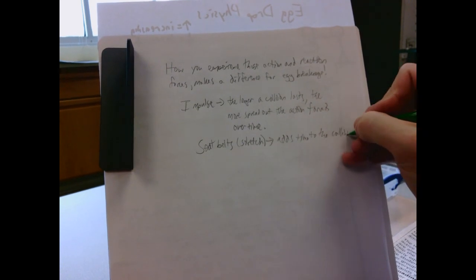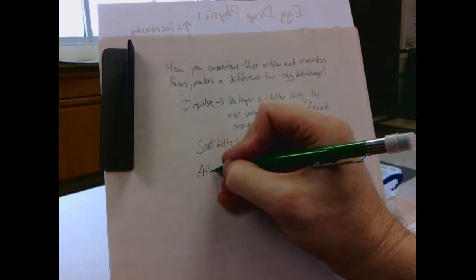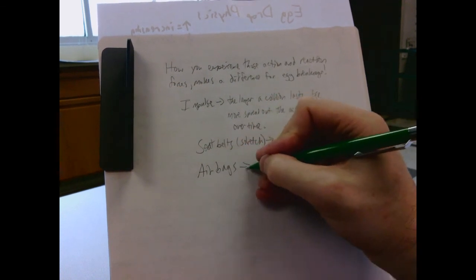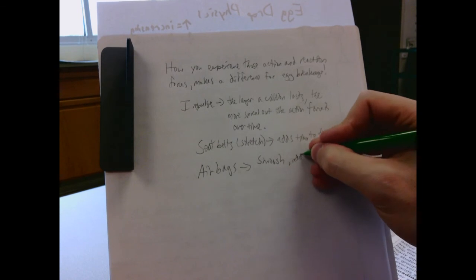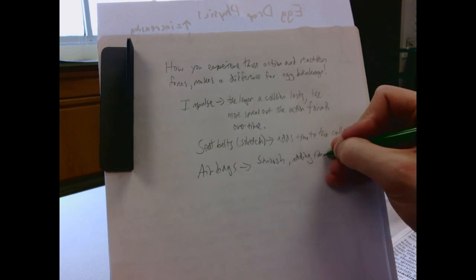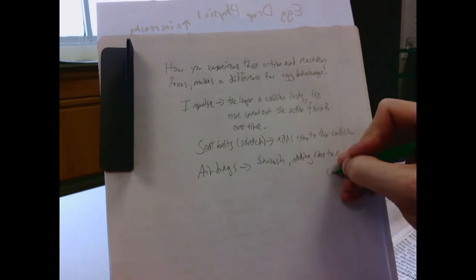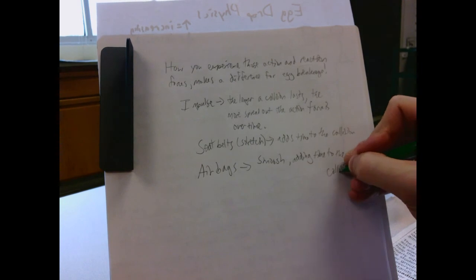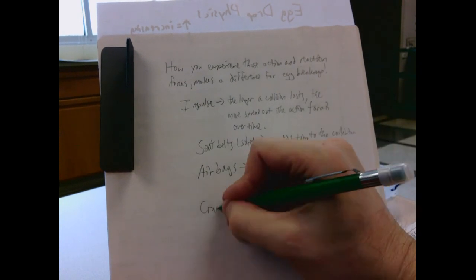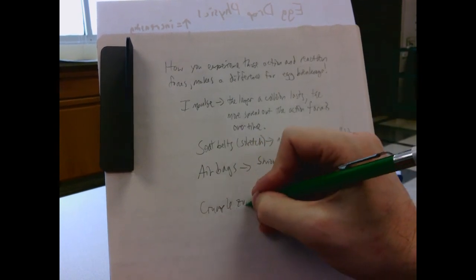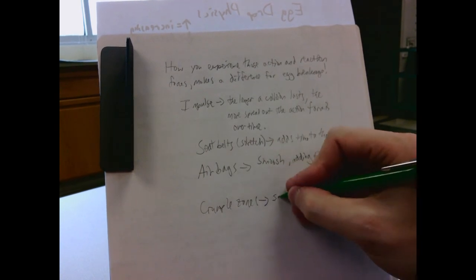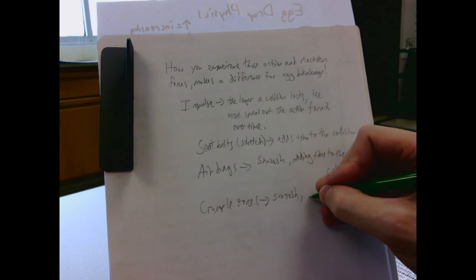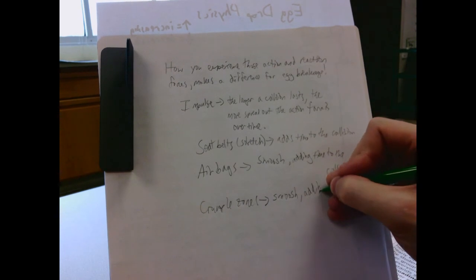Airbags, smoosh, adding time to the collision. Crumple zones, the front of your car or maybe the bottom of your egg device, are designed to smoosh, adding time to the collision.